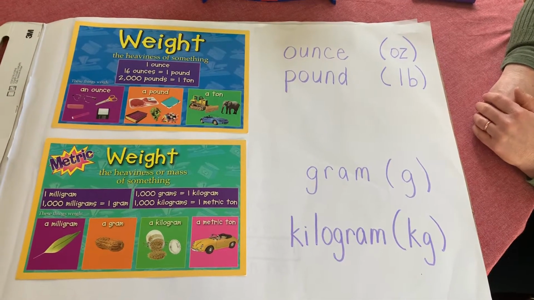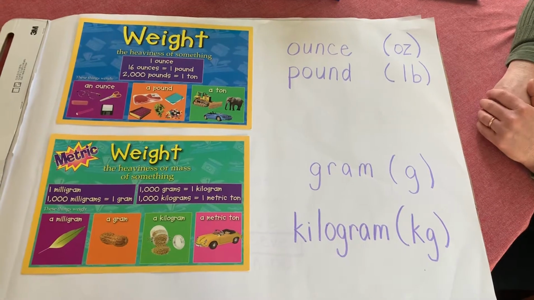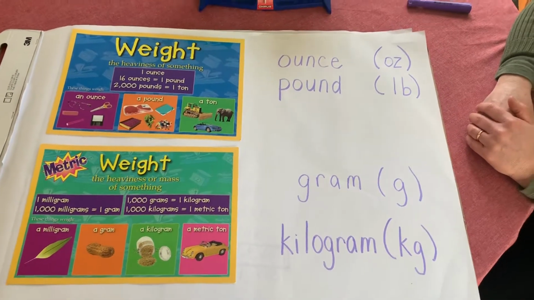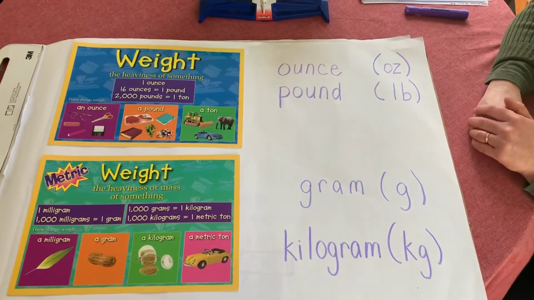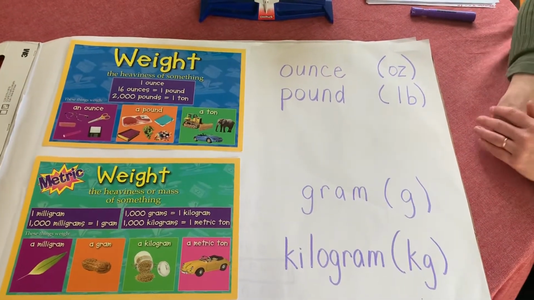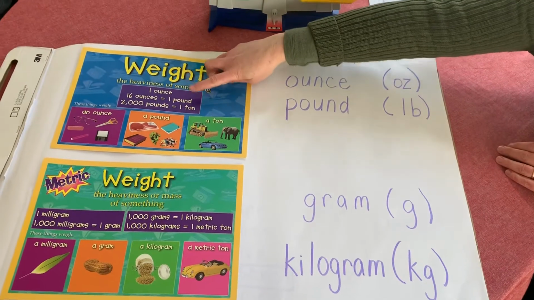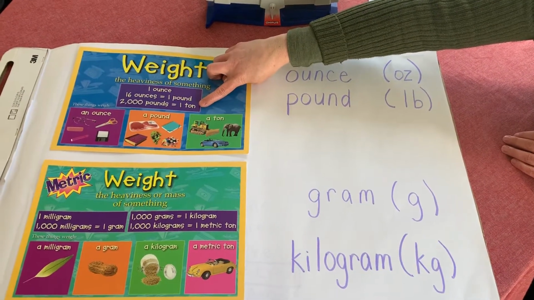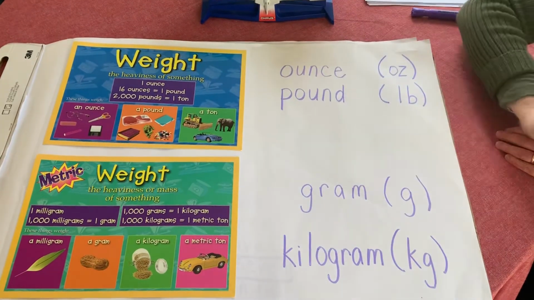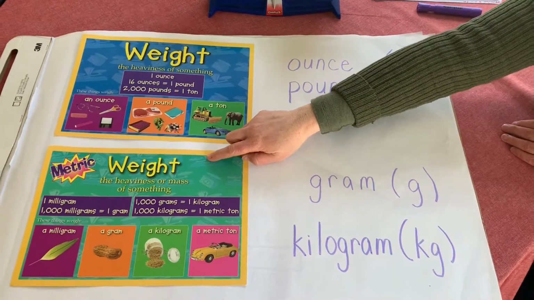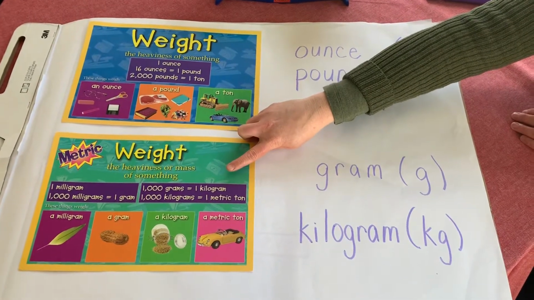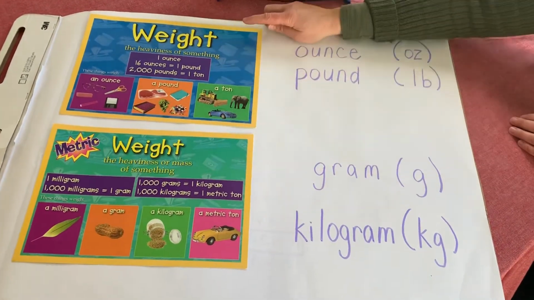We're going to continue our math study on weight, which is the heaviness or mass of something. Yesterday, we talked about the U.S. customary units of 1 ounce, 1 pound, and 1 ton. Today, we're going to talk about the metric units of weight, and we'll be talking about a gram and a kilogram.